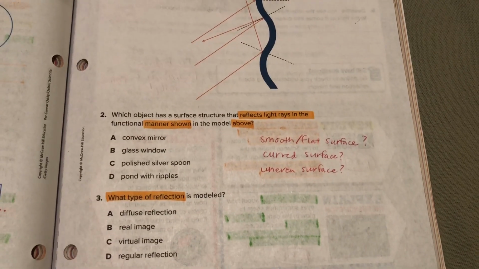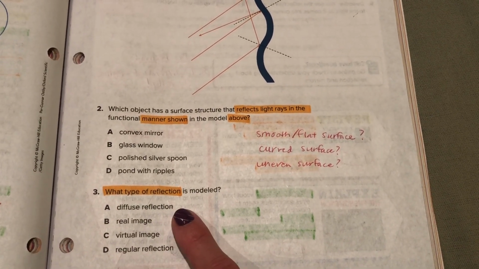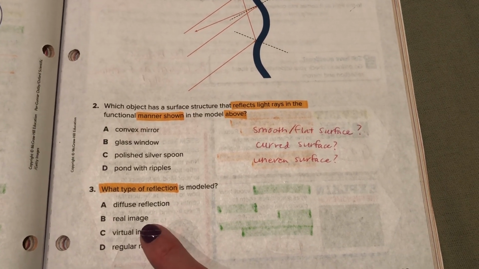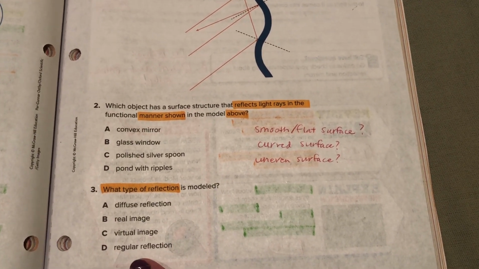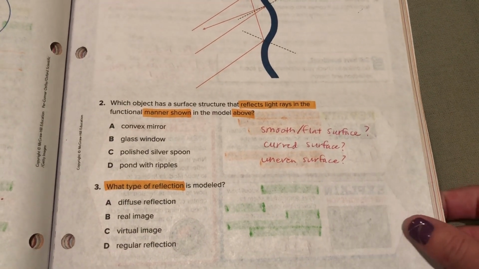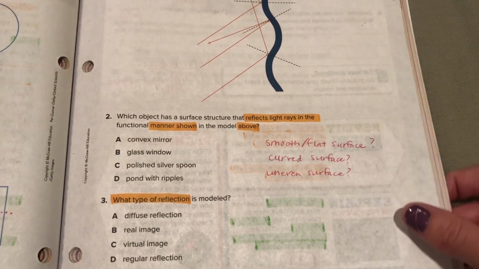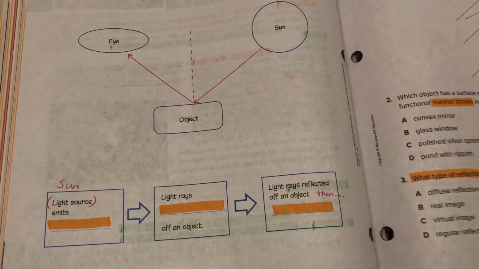And then what type of reflection is modeled? So we've got a diffused reflection, real image, virtual image, and a regular reflection. You can always check your notes or go back in the book for that answer. But it should match this right up here. Okay. Then we turn the page to 104.